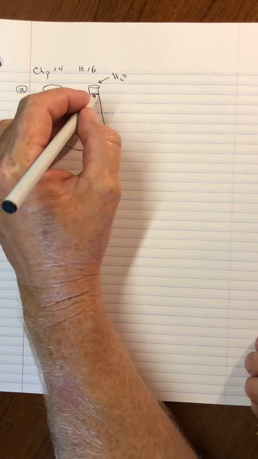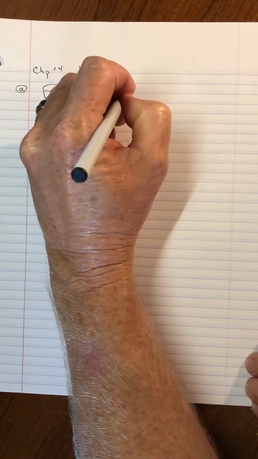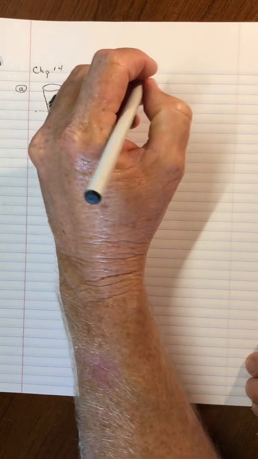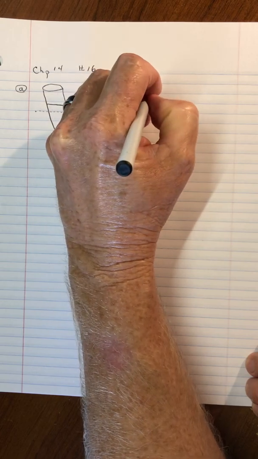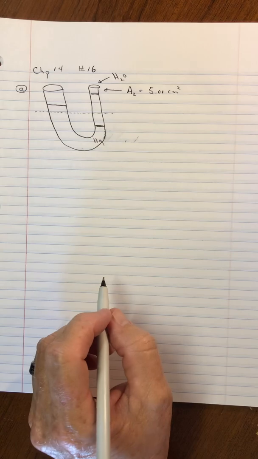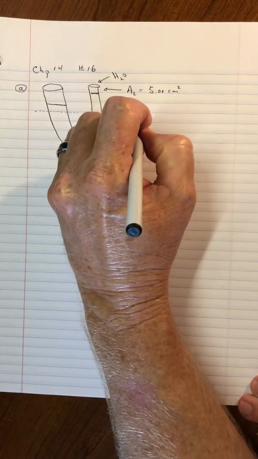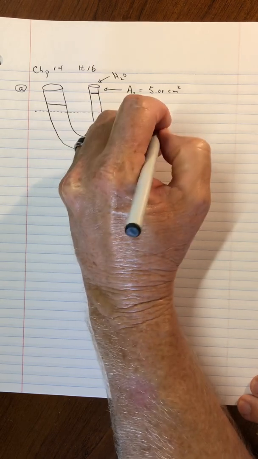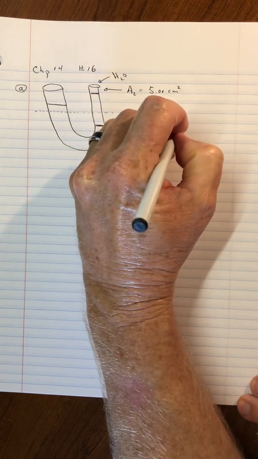They say in the problem that the cross-sectional area of this is A2, and they even give us a number here at 5.00 square centimeters. The key is it says 100 grams. Now, the density of water is 1 gram for every cubic centimeter.